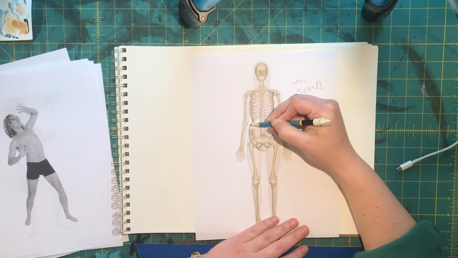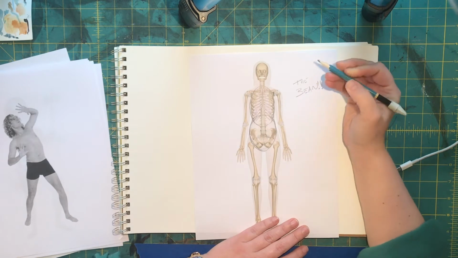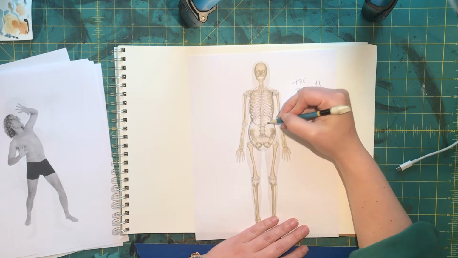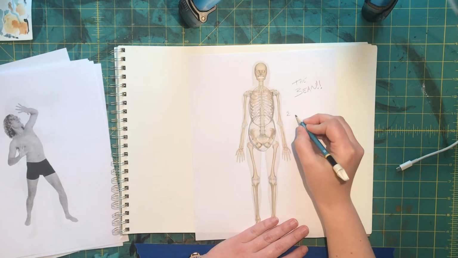So those two ovals interacting and moving and twisting are what make up the bean. You do not have to draw the lines in the middle of the bean. I'm just showing you the ovals here.